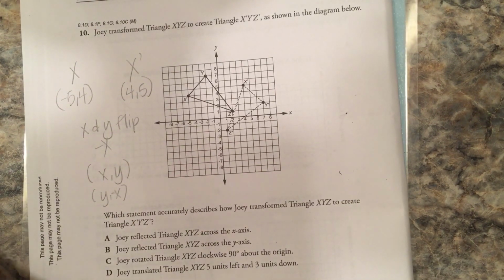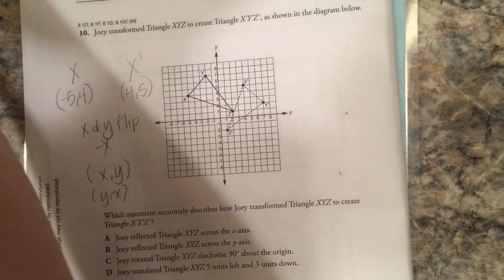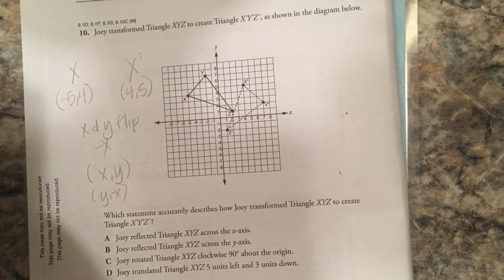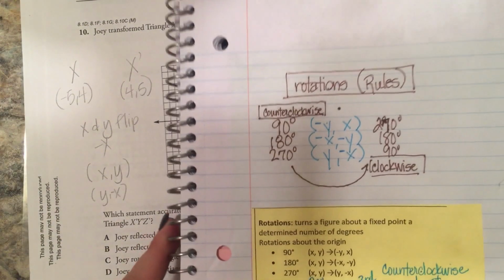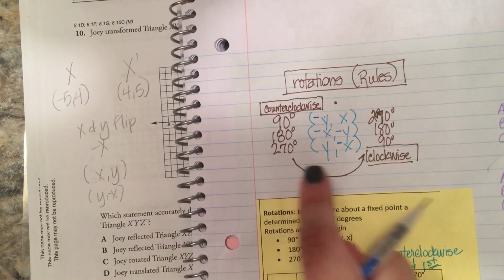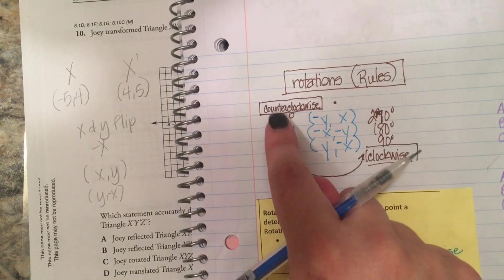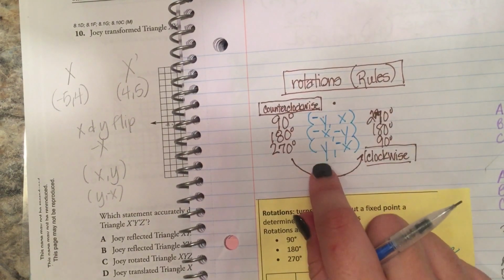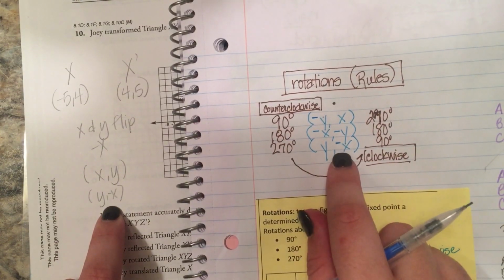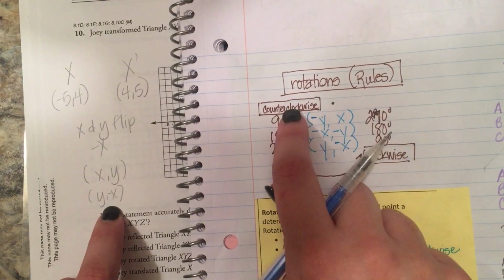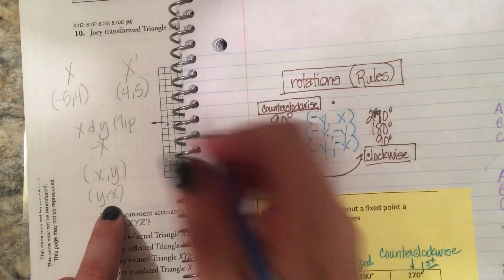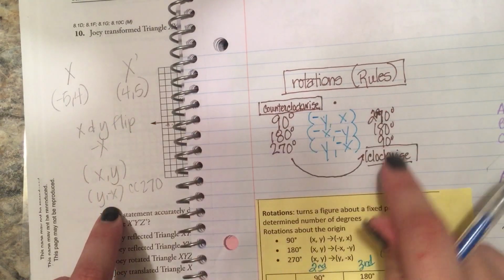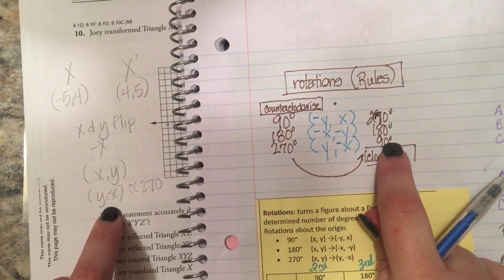Now, if we remember our rules, I can see that this was a rotation. From my brain dump, you would have written down these rules here. This is counterclockwise and this is clockwise. It looks like this matches this one exactly, which is either a counterclockwise 270, so it's either a CC 270 or it's a clockwise 90.